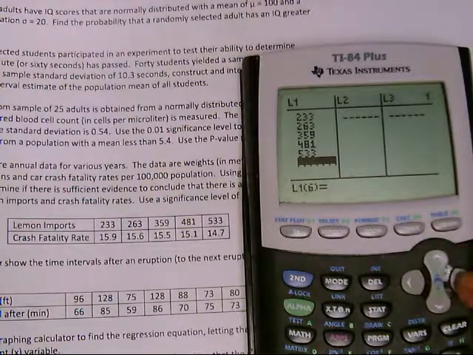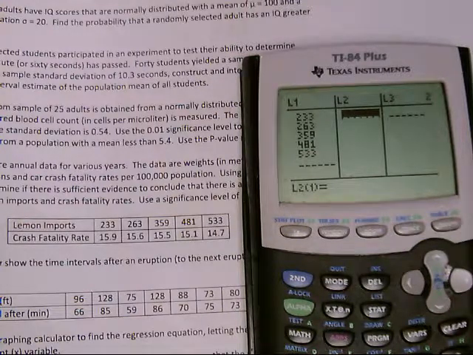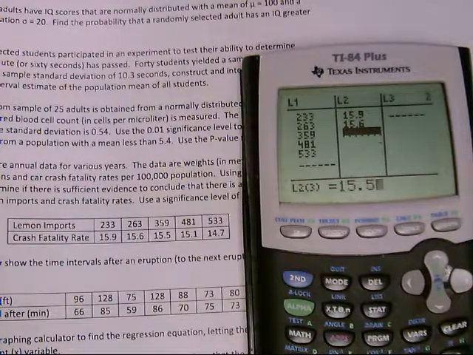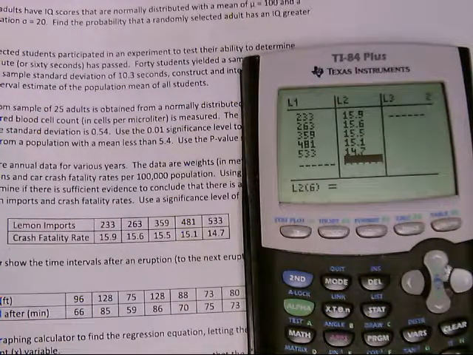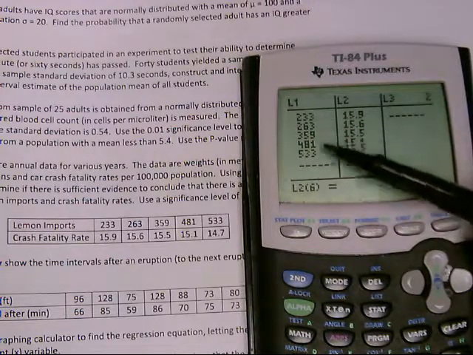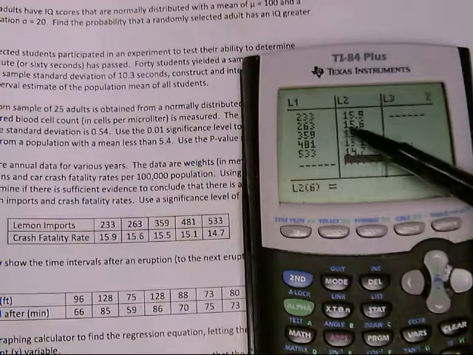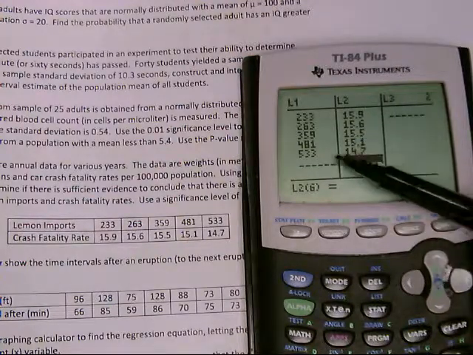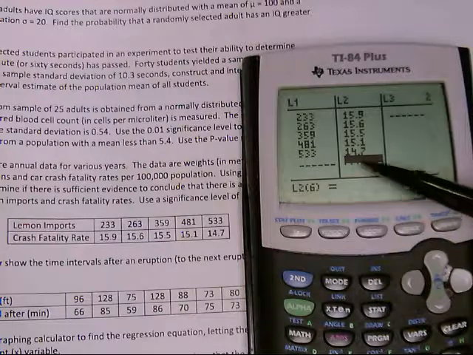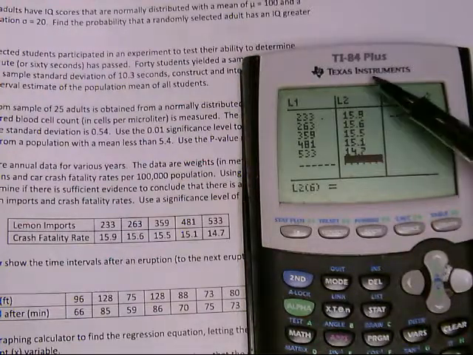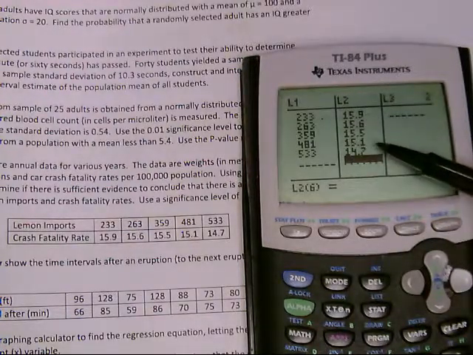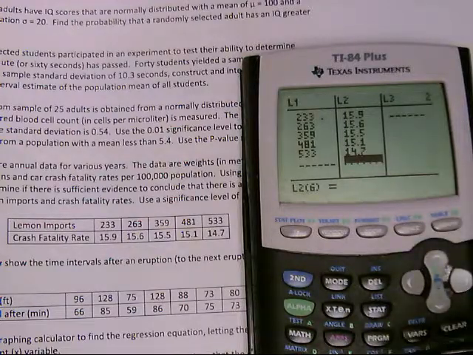And then use your right arrow key to enter the data values in L2. So 15.9, 15.6, 15.5, 15.1, 14.7, and enter. Make sure you have the same number of data values in L1 as you do for L2, and each one corresponds to each other because these are paired data values here. 233 is paired with 15.9, 263 is paired with 15.6, and so on.